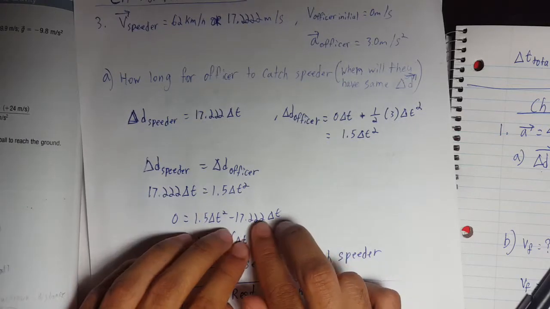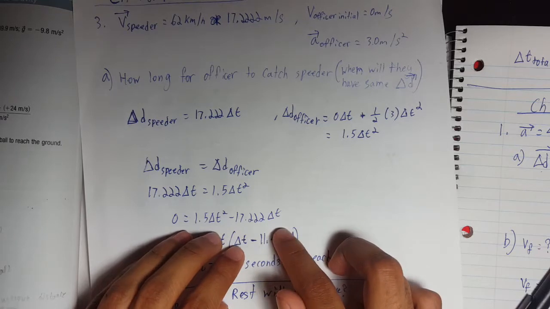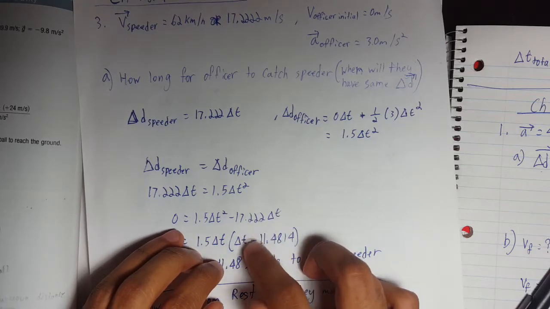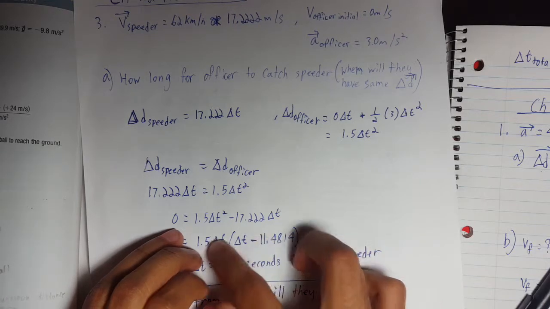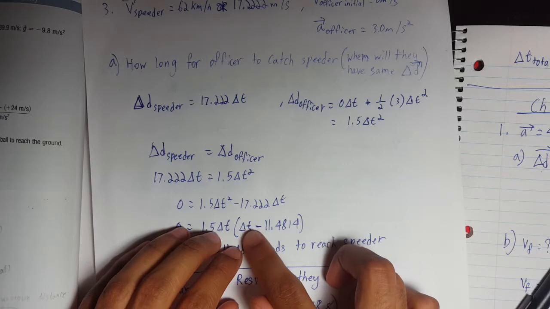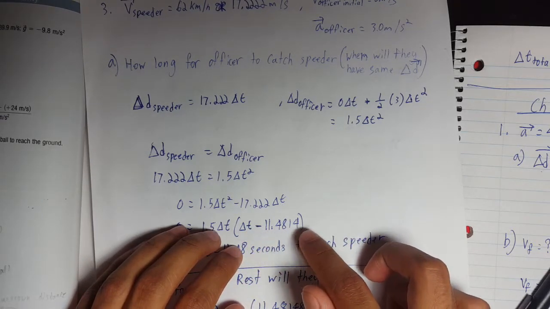You plug in these equations and end up with a quadratic equation, because you move everything to one side. You can factor out the time and the 1.5, and you're left with 1.5 times time times (time minus 11.4814).